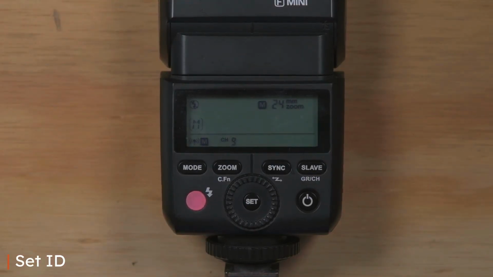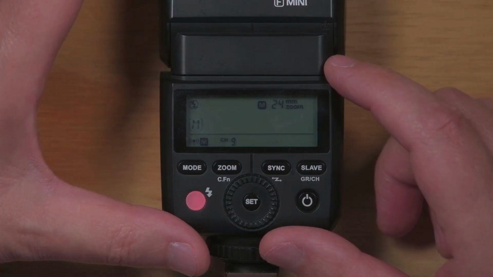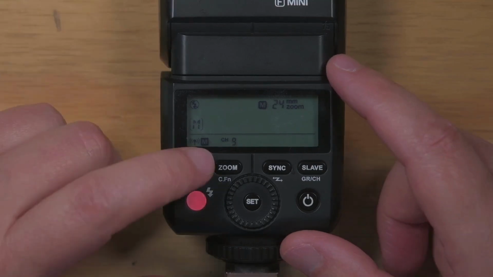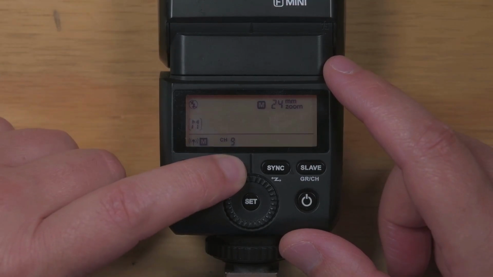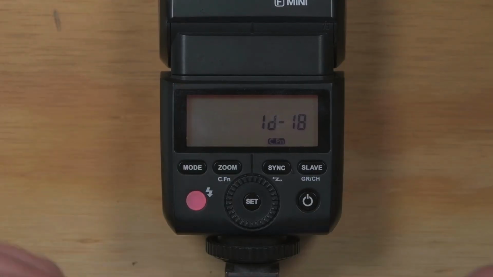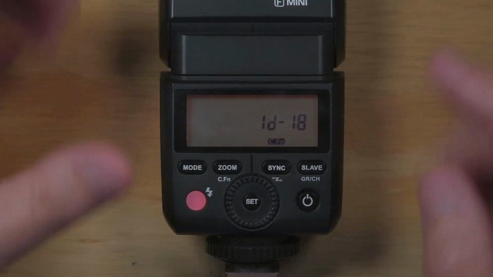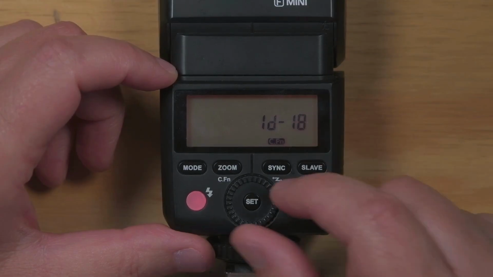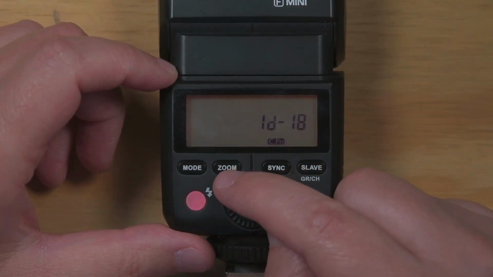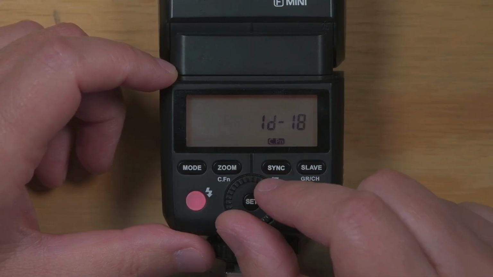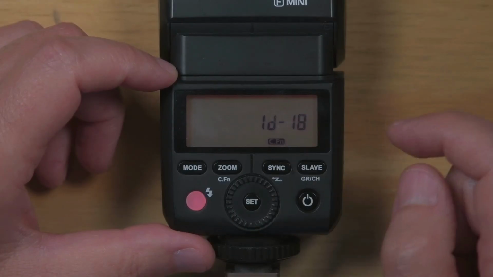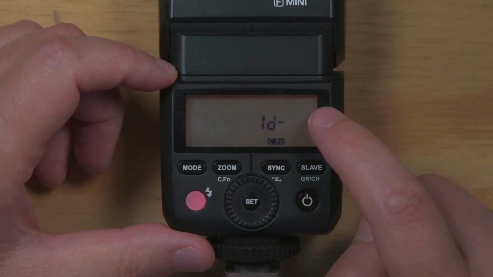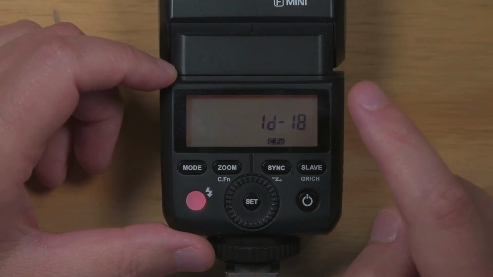Now, let's set an ID. An ID is a custom function of this flash, so we need to press and hold the zoom button until we get to the custom functions menu. Notice all the settings disappeared. We only see the custom functions. We're going to rotate the wheel until we find the ID function. We're going to press the set button, and then we see the ID number blinking on the screen.